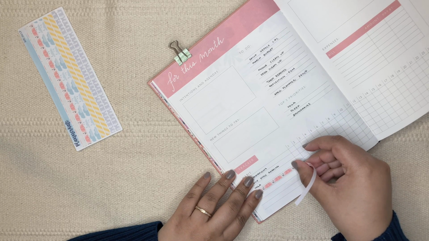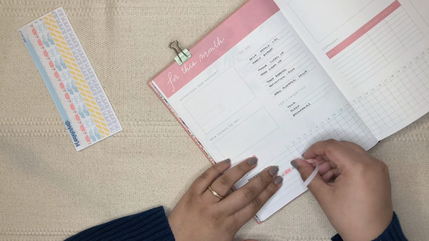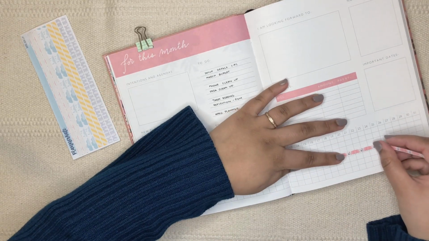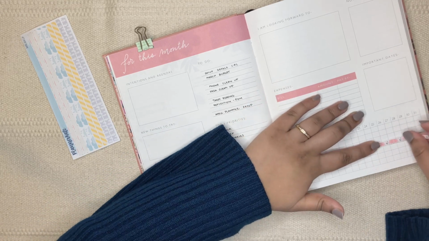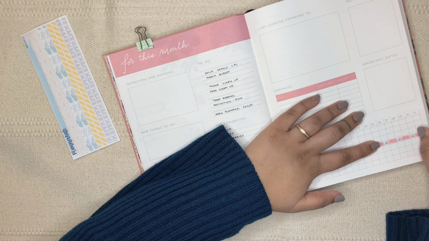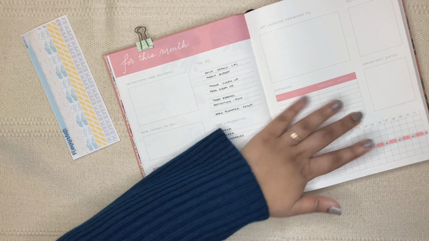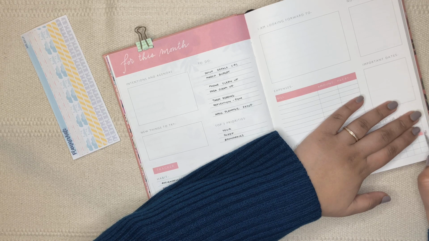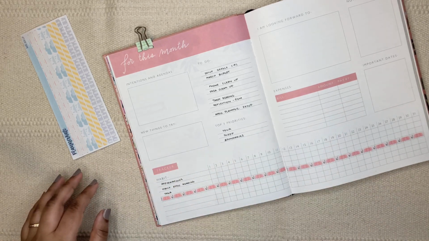So I thought, why not just divide it? If you track your morning routine and night routine, this is a nice way to divide them. You can either draw a line or you can use washi tape to divide it. Perfect. So we're good with that.